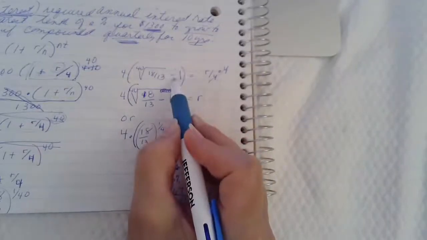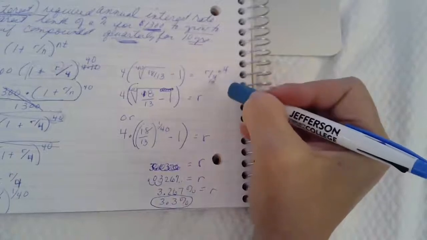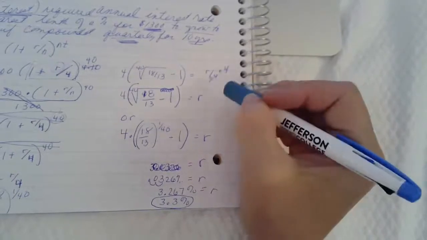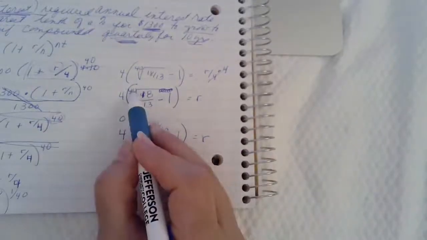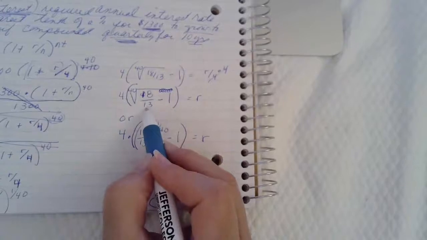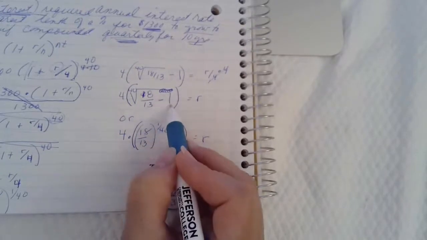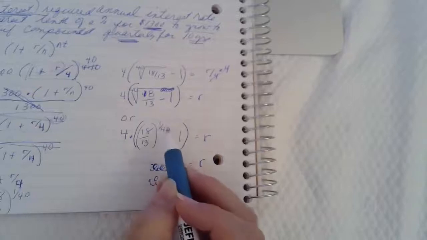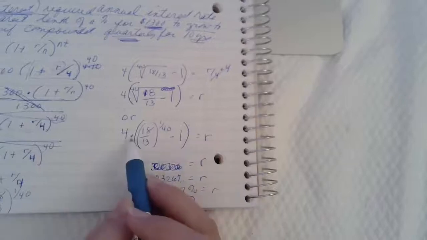So the next calculation, I needed to get the 1 across the line, so it was a positive 1 brought across as minus 1. And then because r is divided by 4, last step was to times by 4. So finally, getting r alone will be 4 times that 40th root of 18/13, whichever method you're going to use there, then minus the 1 from that, get that calculation times by 4. Or, like I said, you can do 18/13 to the 1/40th power, equal that out, subtract the 1, equal that out, and then times by 4. Or you can probably just type it directly like I have here.